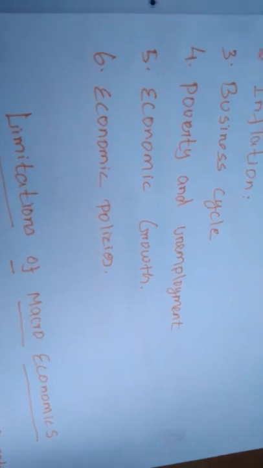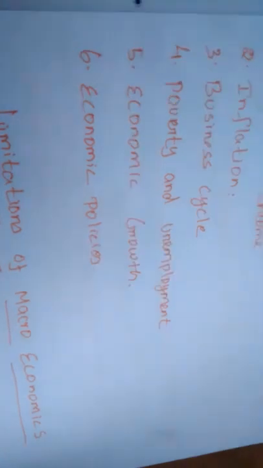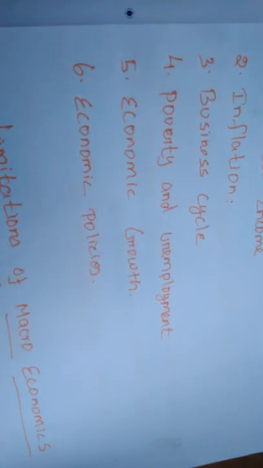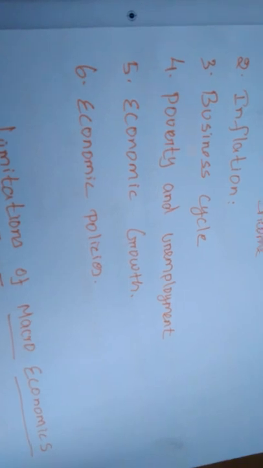Macroeconomics is significant for evolving suitable economic policies. So macroeconomics provides the suitable economic policies for solving all the economic crises. Economic policies are necessary to solve the basic problems, to overcome the obstacles and to achieve growth.